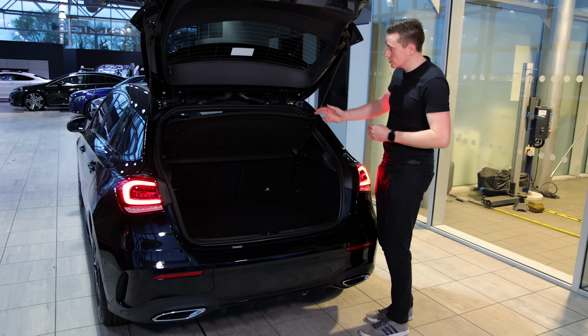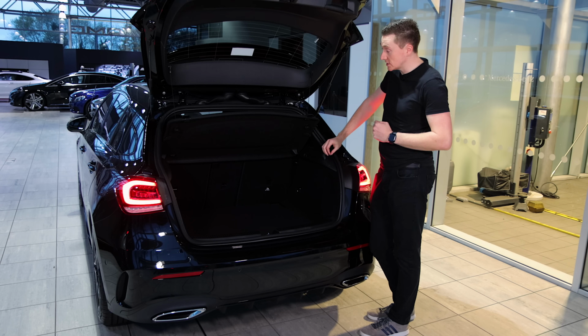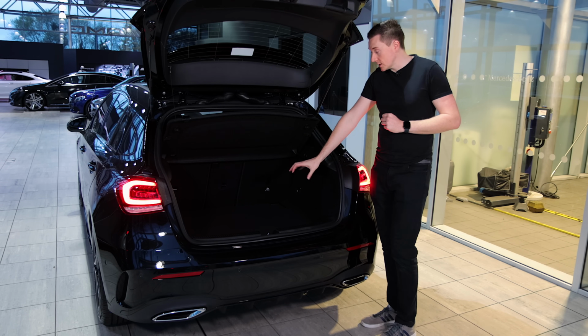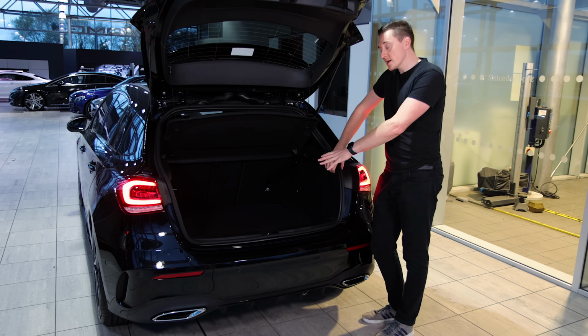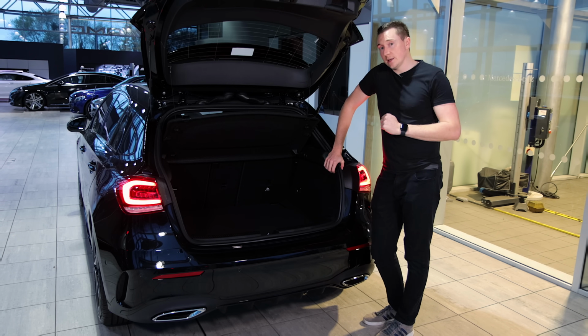Now, of course, with both cars, you can fold the seats down 40-20-40 as well. And there's a bit of space under the floor here as well, as long as you haven't gone for the plug-in hybrid. So that's the A-Class. Let's have a look at the GLA.